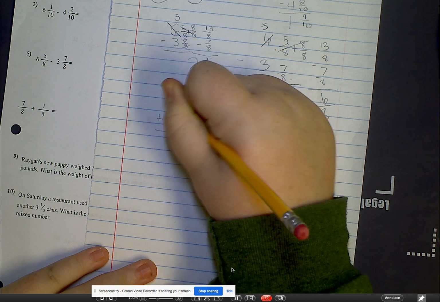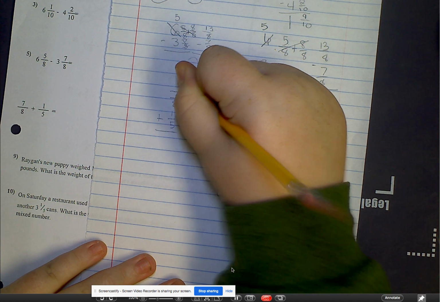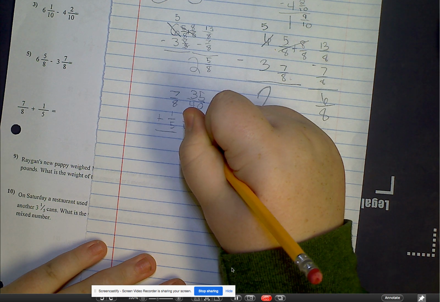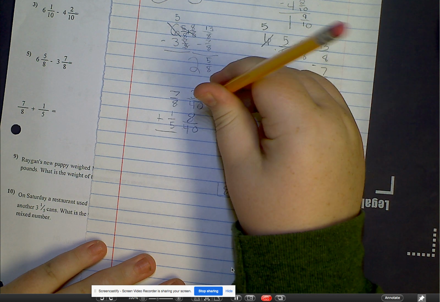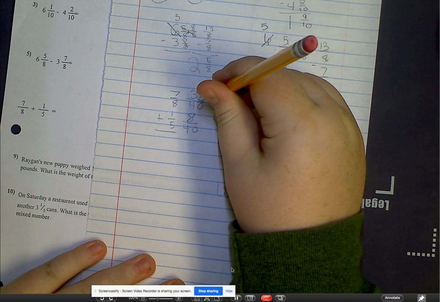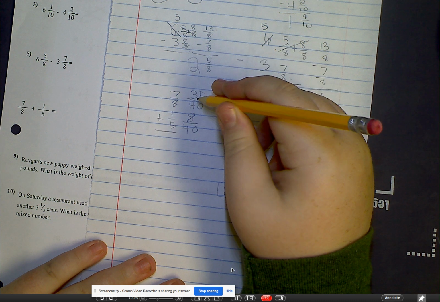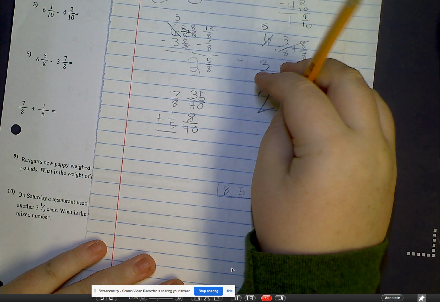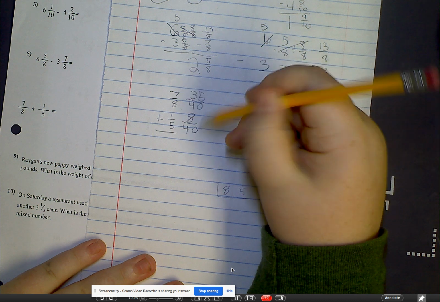So whatever you do to the bottom, you have to do to the top. And that's 35. Then that's times 8. Then you add them. And that's 43. So that's 43 over 40. That's an improper fraction.